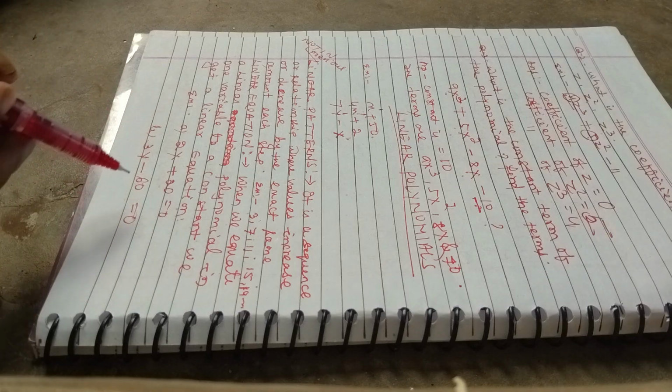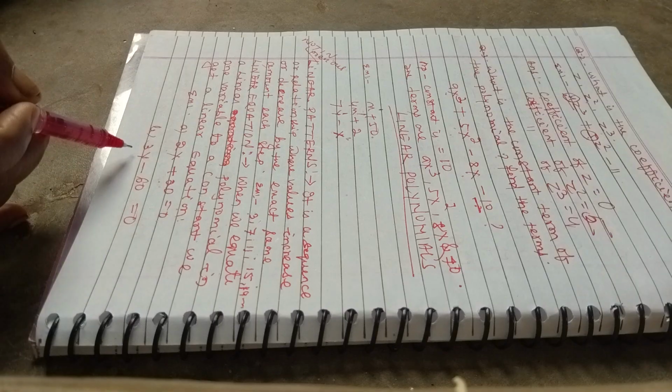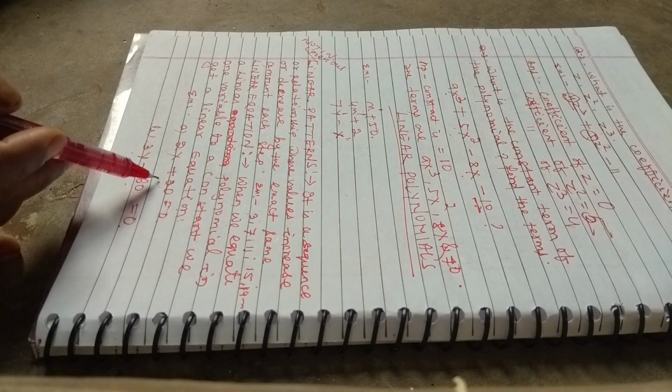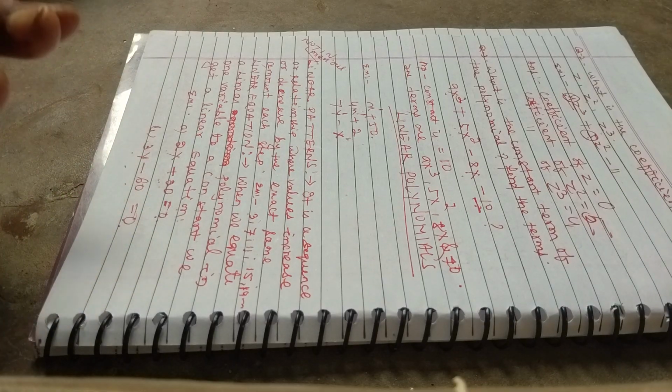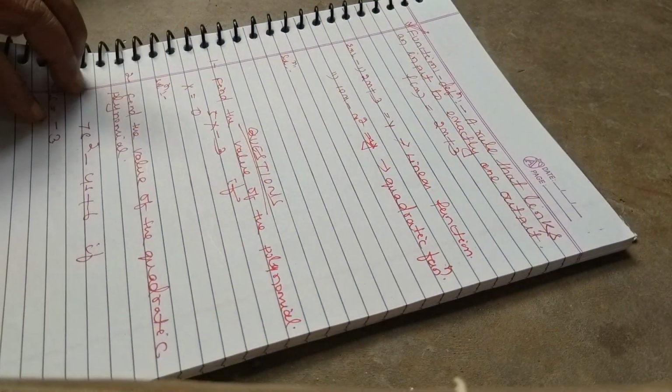linear equation नहीं होगा. इक्वल साइन अगर ना दे 2x plus 20 equals to 0, 3y minus 60 equals to 0. Equal sign given, we equate this as 0, we equate this as 0. From this we also can find the value. So 2x plus 20 equal to 0.